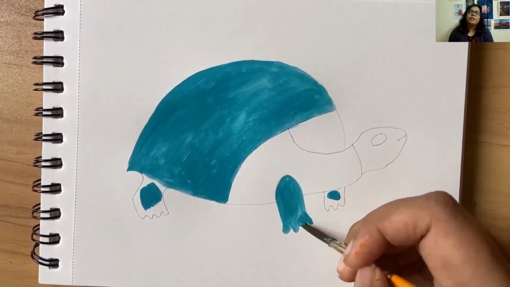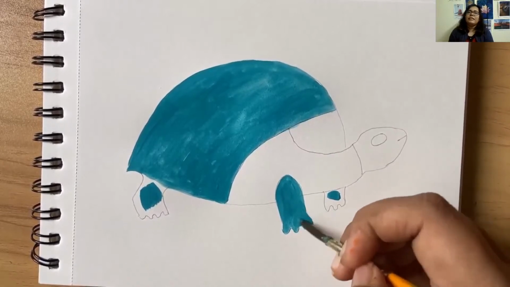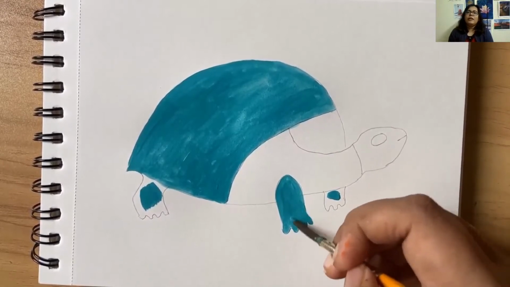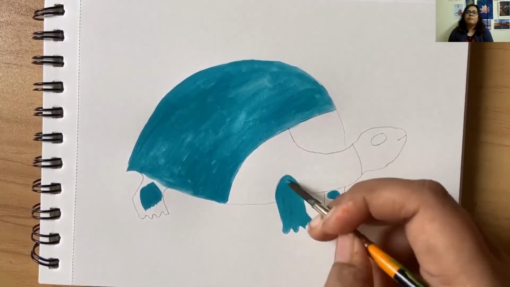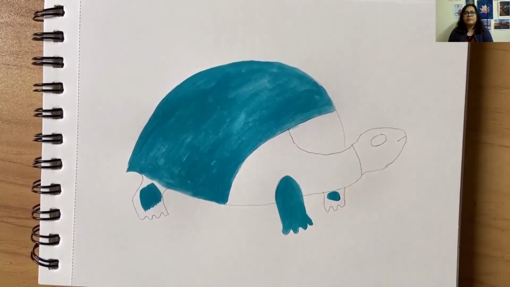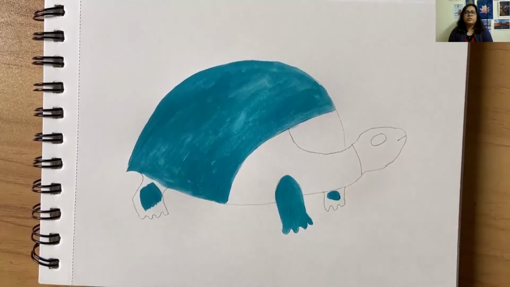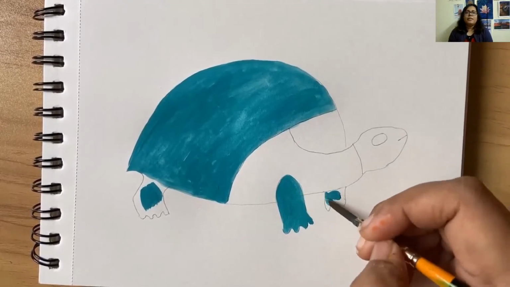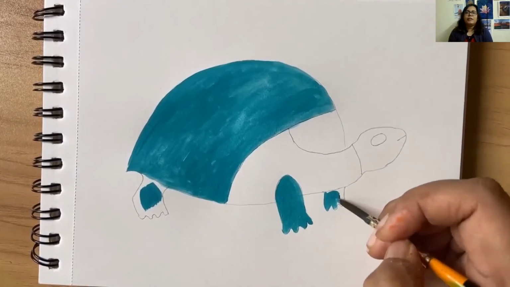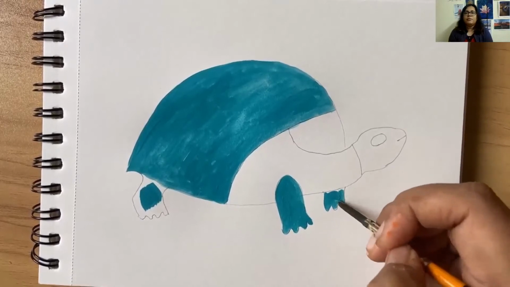Be careful when you're working around the toes because they are little areas, so try not to get the color out of the drawing. Okay. Try to keep the color within the lines. So take your time, nicely cover up the legs and the outer shell of the turtle.